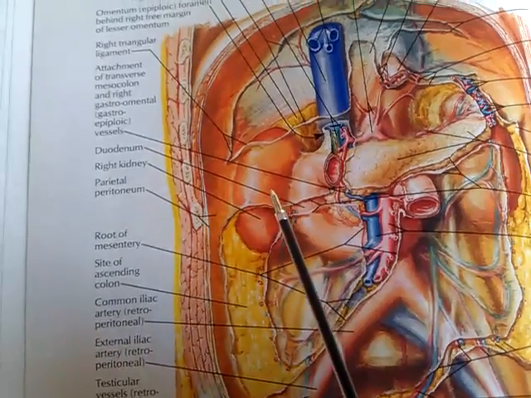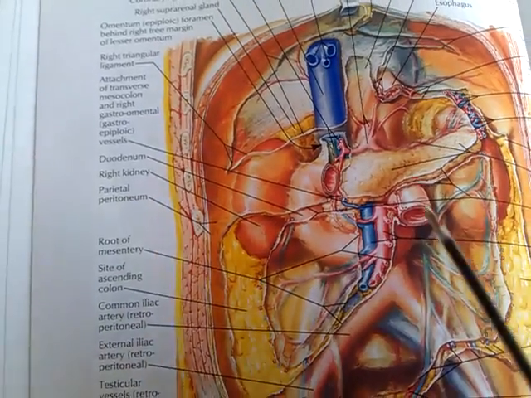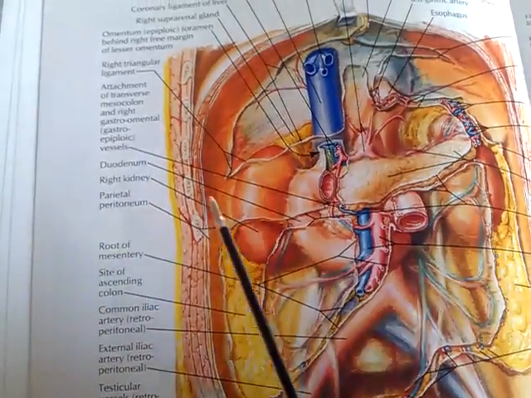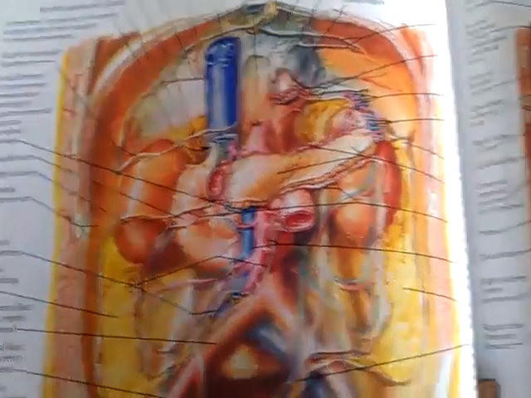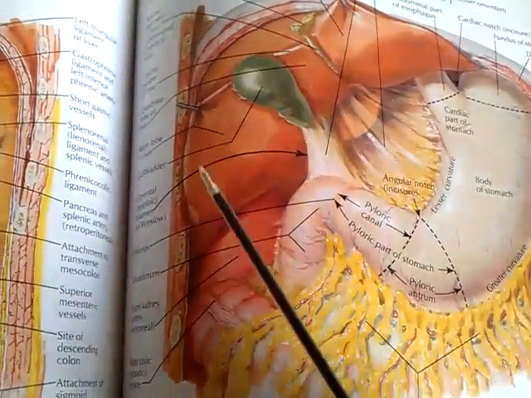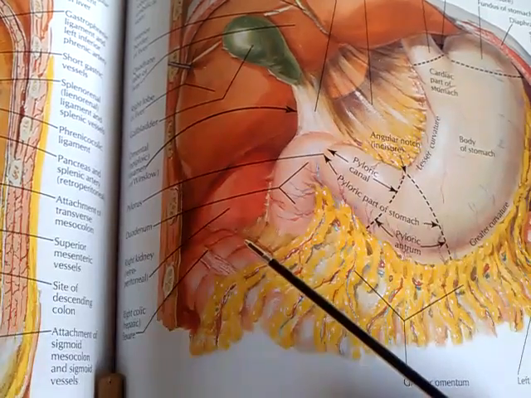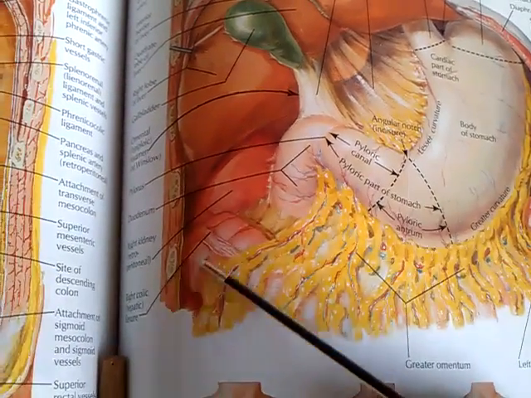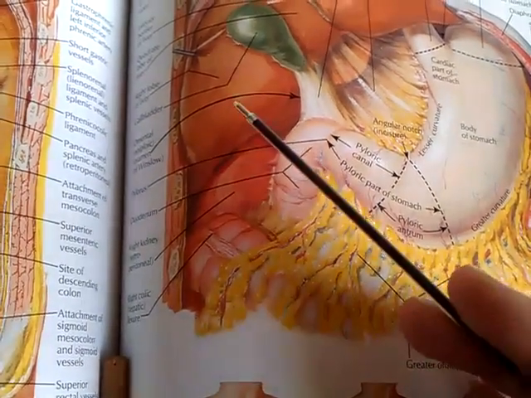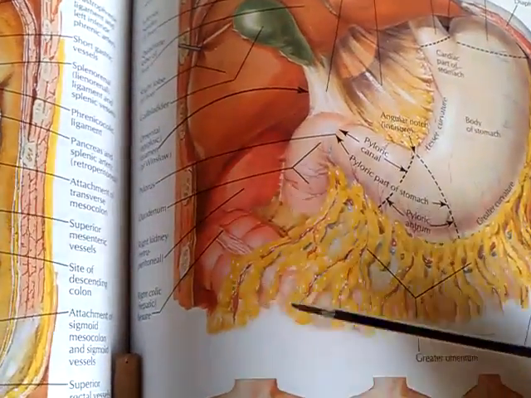Here you have the right kidney, and above and in front you would have the liver and gallbladder, as you can see here. This is the right colic flexure. You have the right kidney, and the liver and gallbladder would lie in front here.